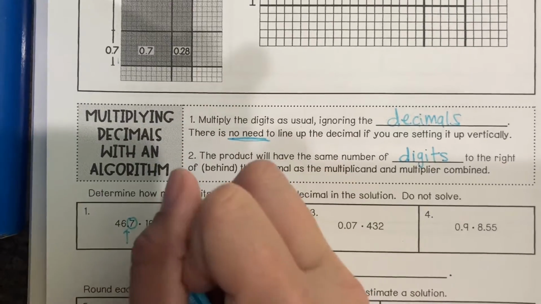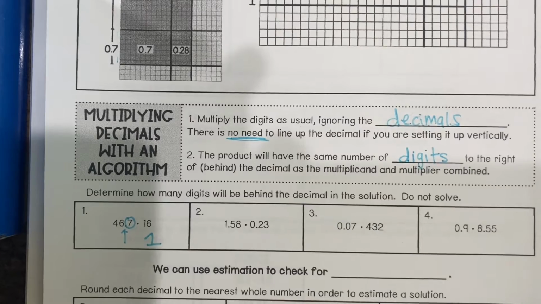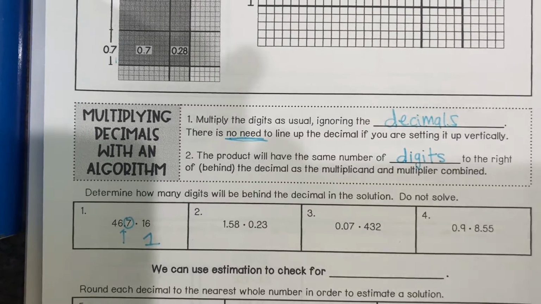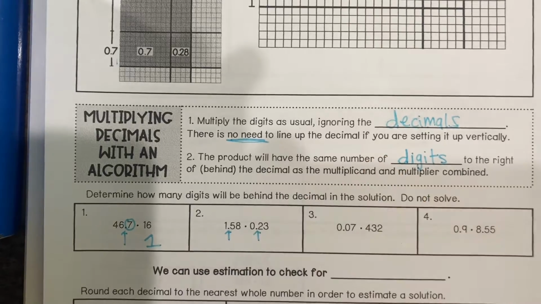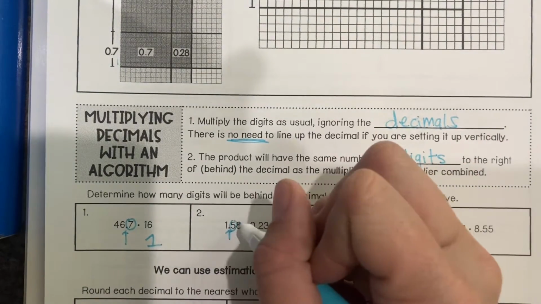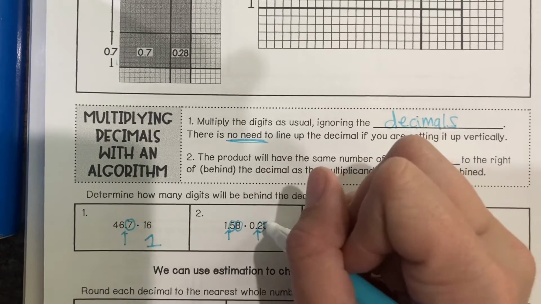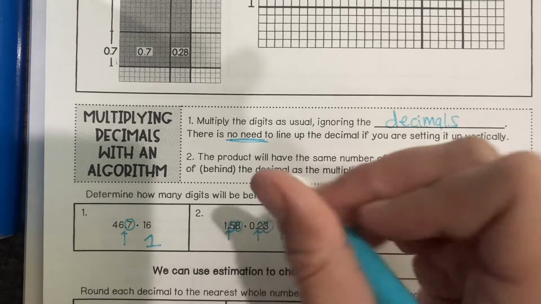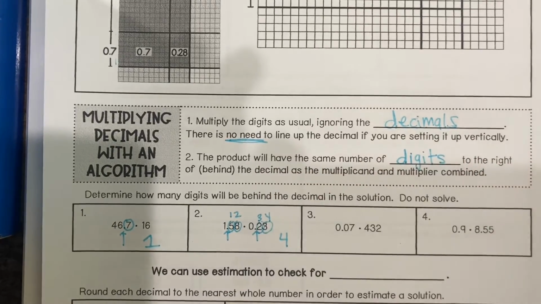Number 1. This one does not have a decimal, so there are no numbers behind it. This one has a decimal, and this one has a decimal. So if I count up how many total numbers I have behind, I have 1, 2, 3, 4 numbers. I'm going to label 1, 2, 3, 4.